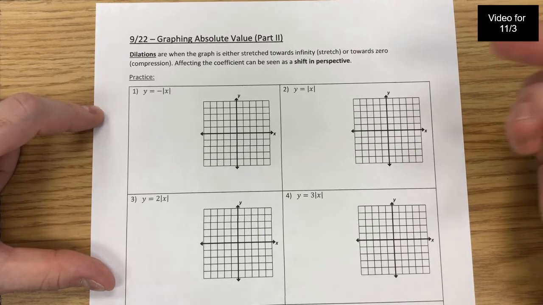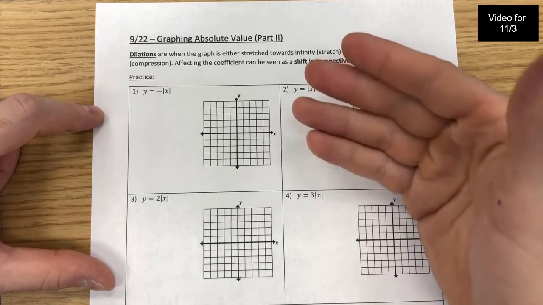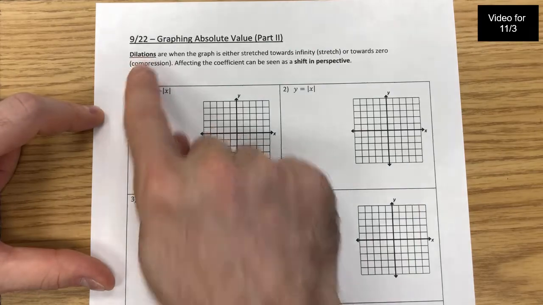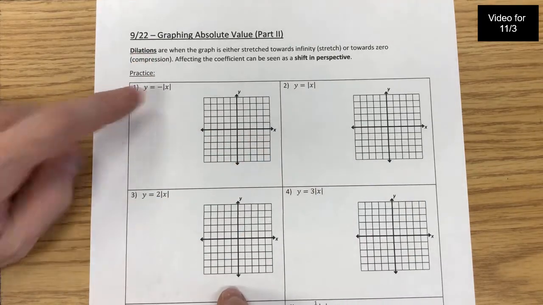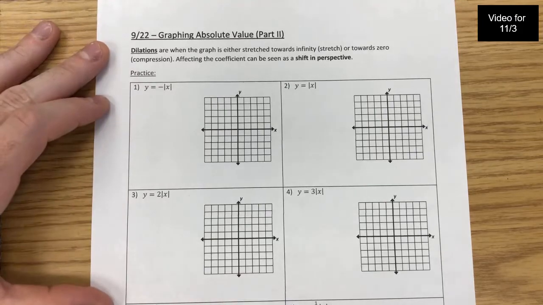So we're not necessarily going to worry about where this change is coming from. Is it coming from us or is it coming from the math? So let's take a look at our first dilation. Our first dilation is a very simple dilation. We have a negative sign out front.